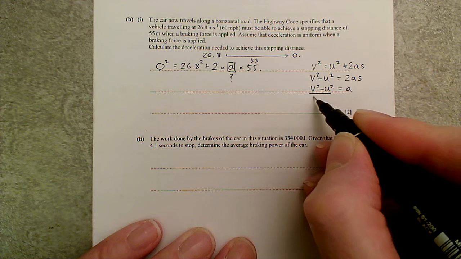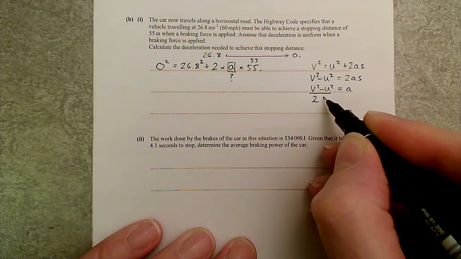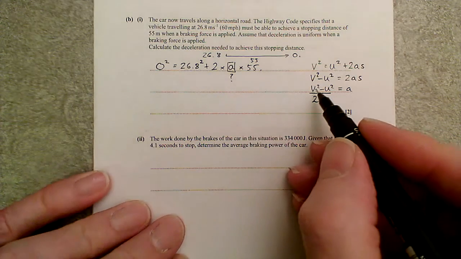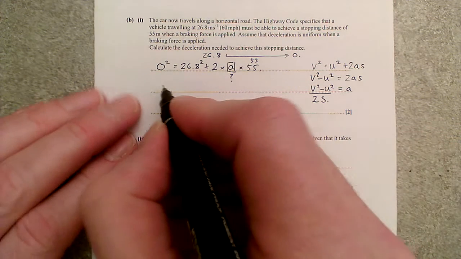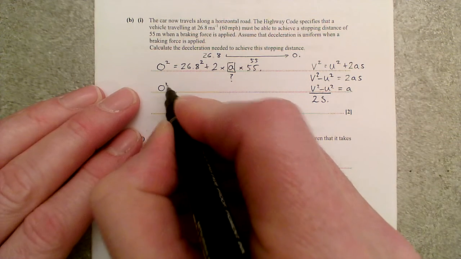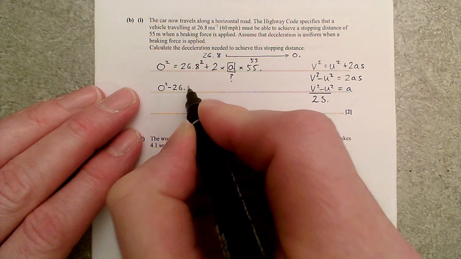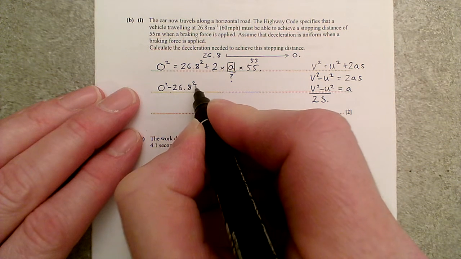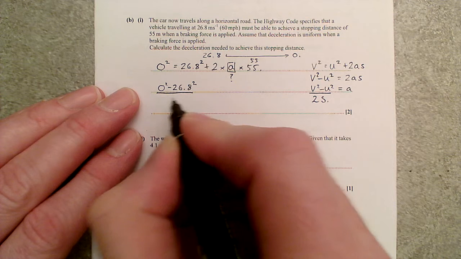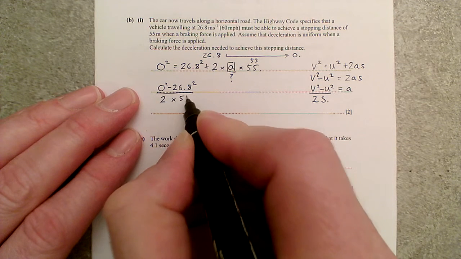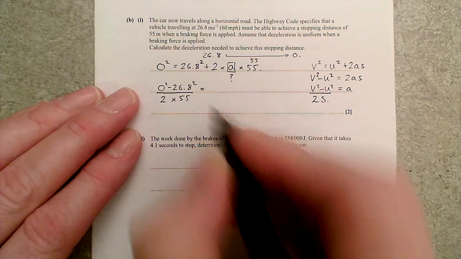So we would end up with 0 squared minus 26.8 squared divided by 2 times the 55 is going to equal our acceleration.